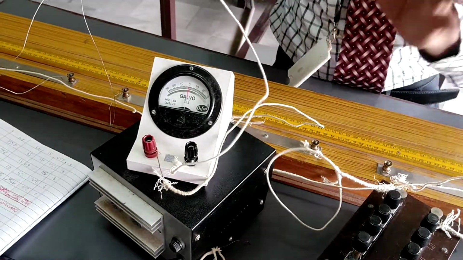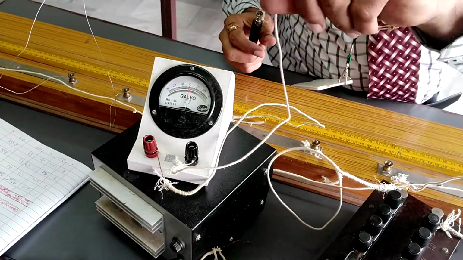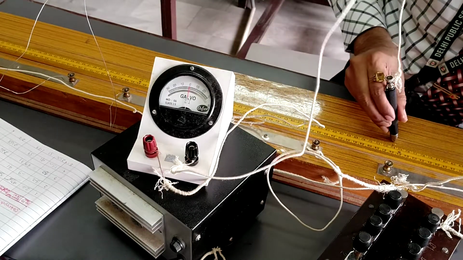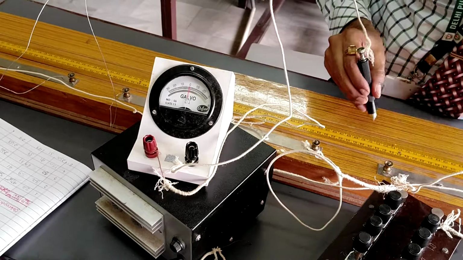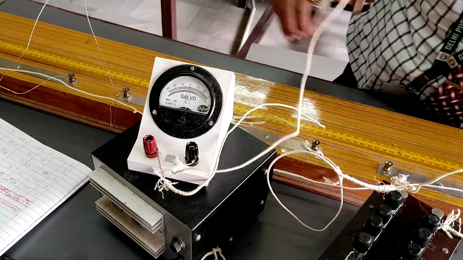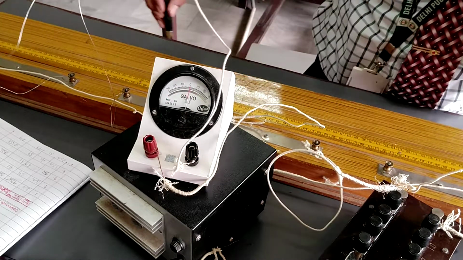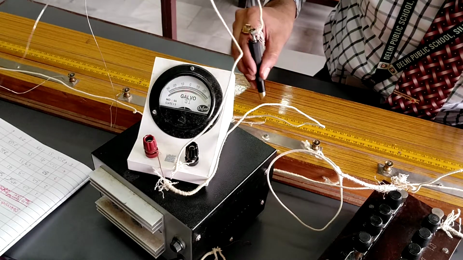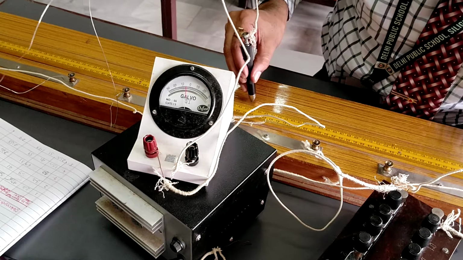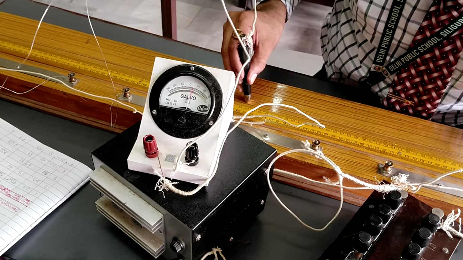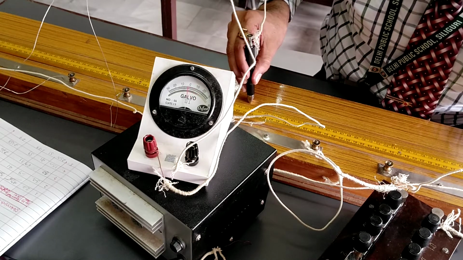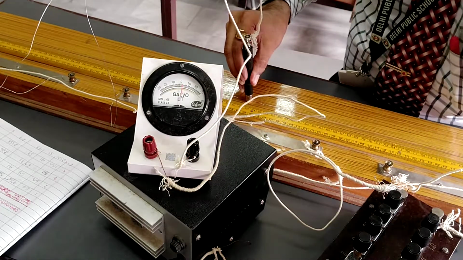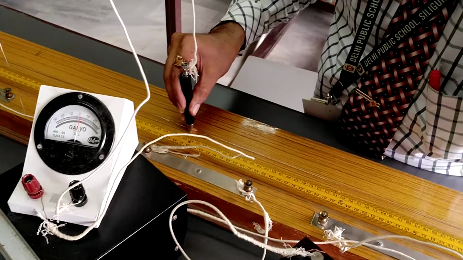Now I am repeating the data for 2. So you can see that connection is correct. So let's find out. Children, you can see the new reading.